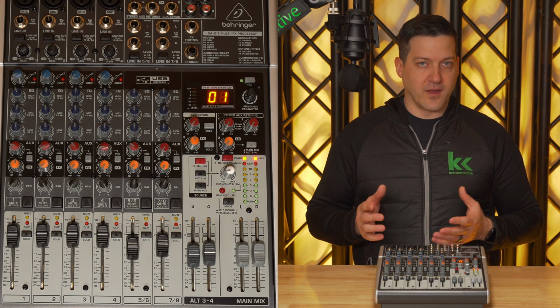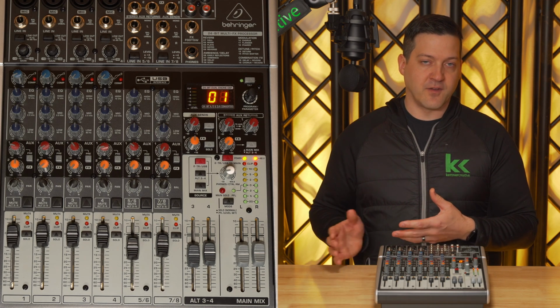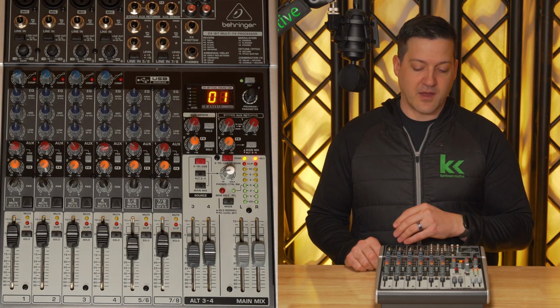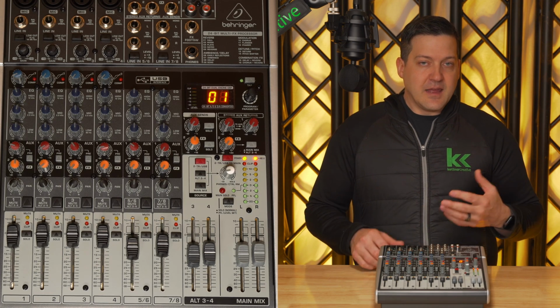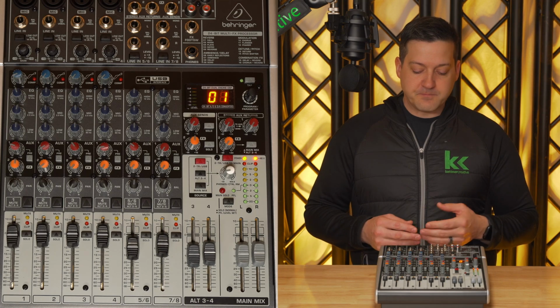There's a lot of better ways to do that. I think if that's what you're doing, I would just suggest that you get an audio interface. I think that's a way better way to multi-track that many microphones. If it's me, I'm kind of thinking of other options and other ways that you could use this.